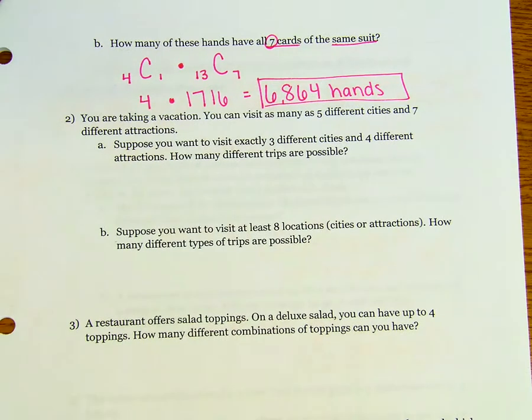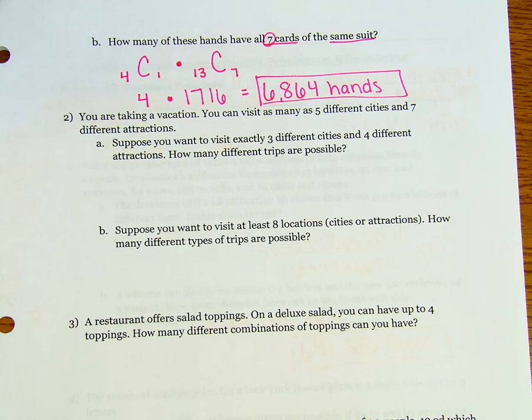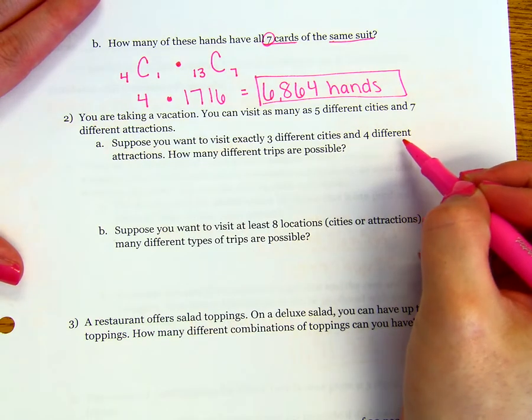Question 2 says you are taking a vacation and you visit as many as 5 different cities and 7 different attractions. The question says, suppose you want to visit exactly 3 different cities and 4 different attractions. How many different trips are possible? So, again, this uses the fundamental counting principle because we're talking about 2 different things. We're talking about cities and then we're talking about attractions.